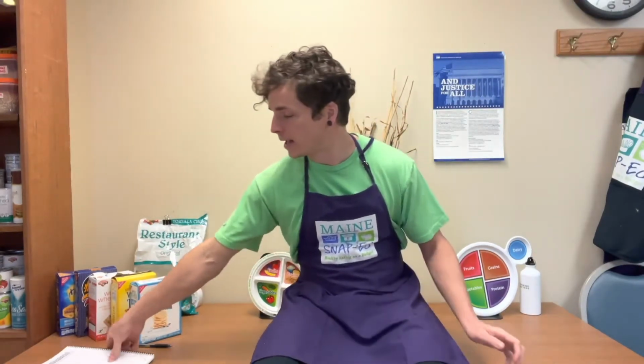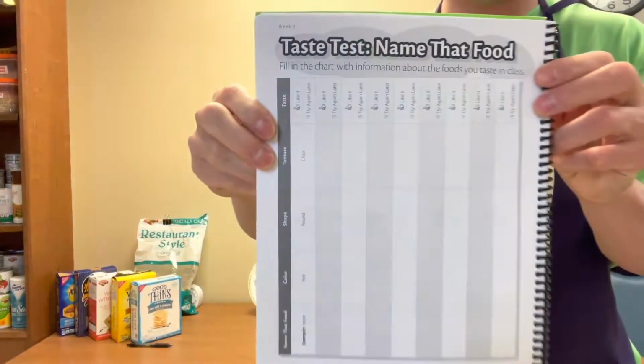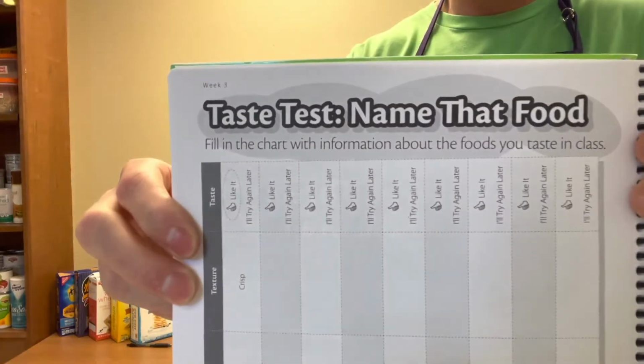Today we're going to go over an activity that we will send along to your teachers. It's part of the cookbook that you would have if you were doing this in class with us. And it's a taste test activity for whole grains. I'll show you what it looks like here. So you get this cool page.